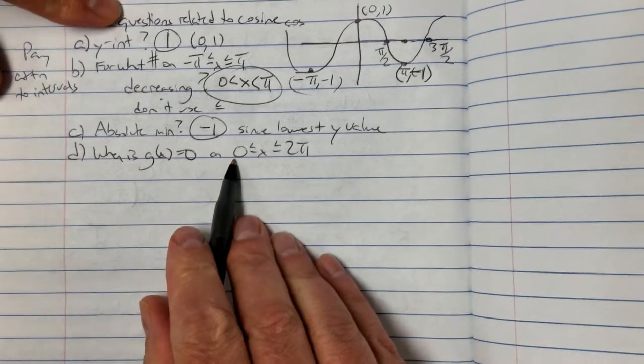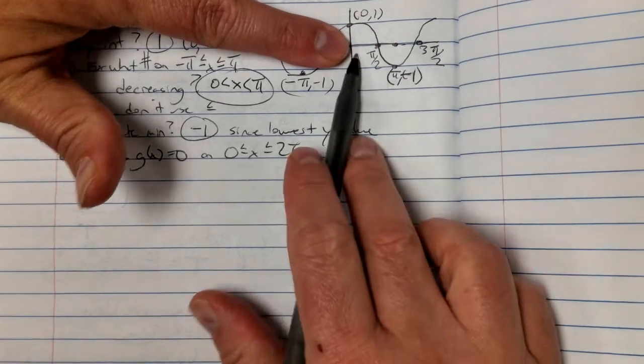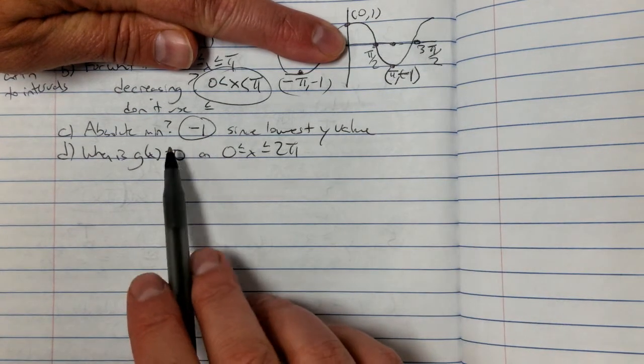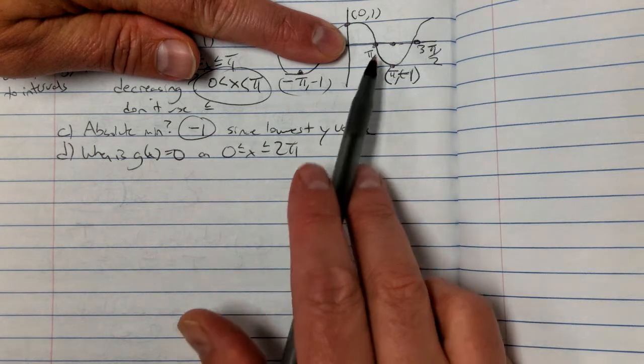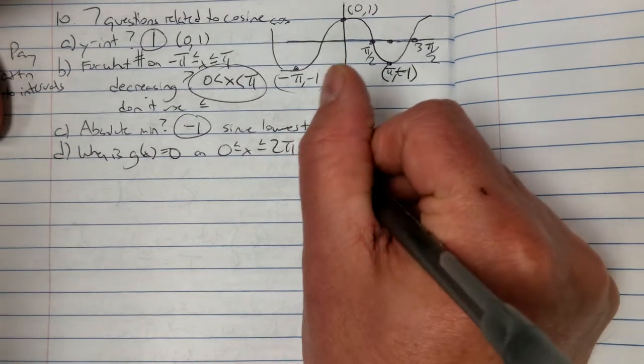So what we notice here is you cover up the left side, and then just talking about here to here. And when is it equal to 0 means when does it have x-intercepts, which are pi halves and 3 pi halves.